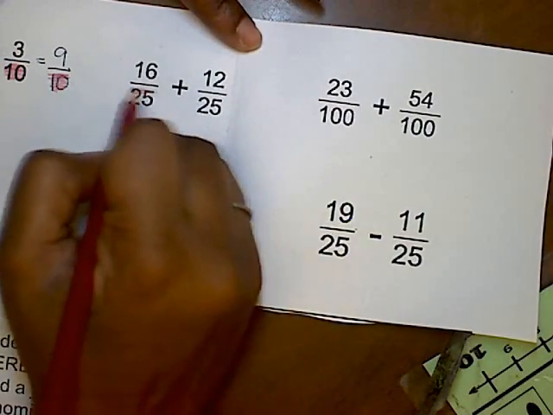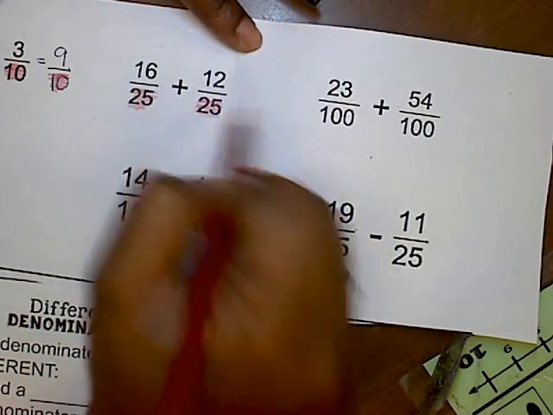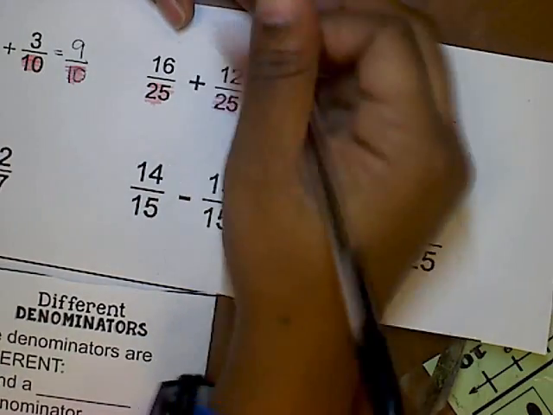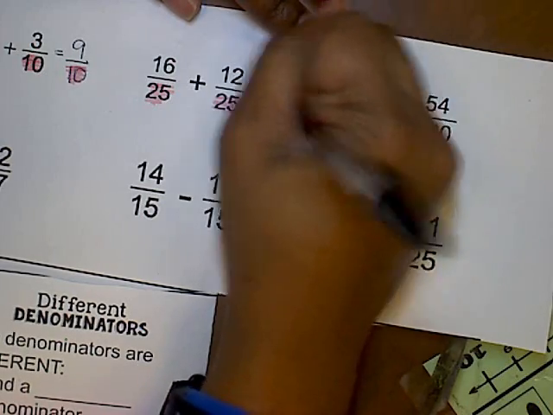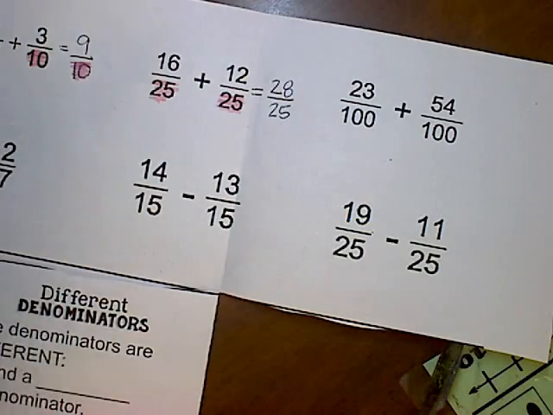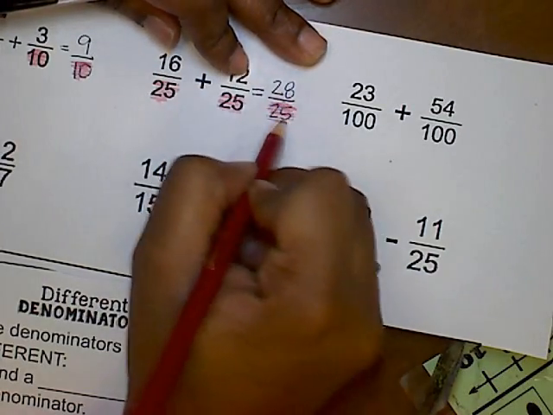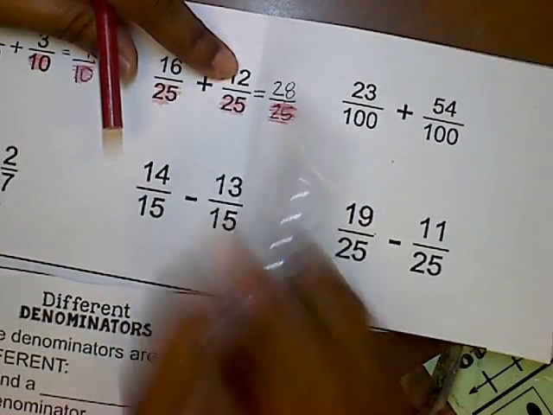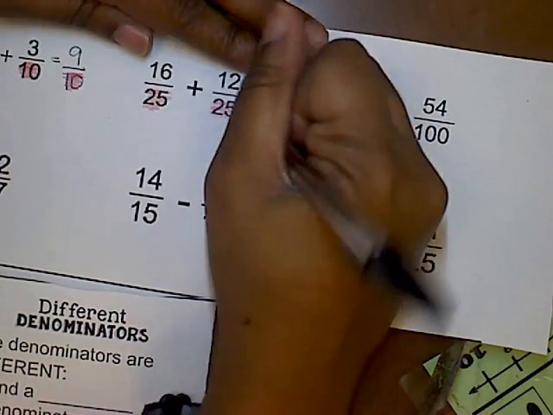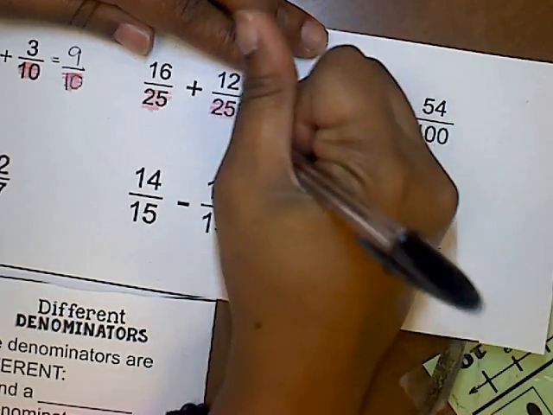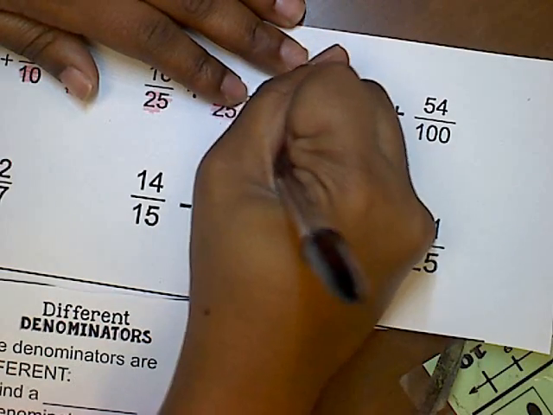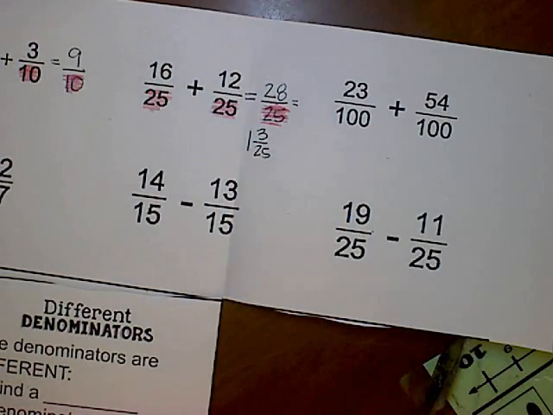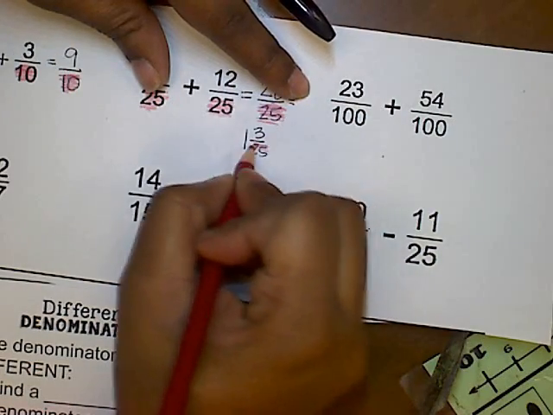Same thing here. We have the same bottoms, the same denominators. That's 25, so we're going to add 16 and 12, which we know is 28 over 25. And we can change this into a mixed number. So we want to see how many times 25 goes into 28. Well, 25 goes into 28 one time, so this is going to equal 1. And then 28 minus 25, because we only went in once, so we're just subtracting that one time from 28. So we have 3 25ths. And notice how our denominator is still 25. Okay?